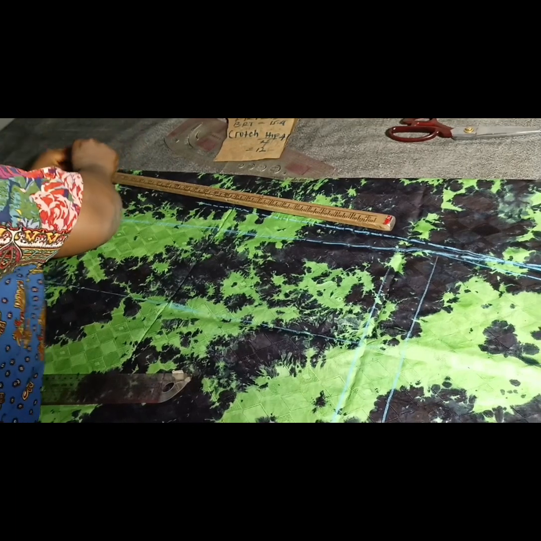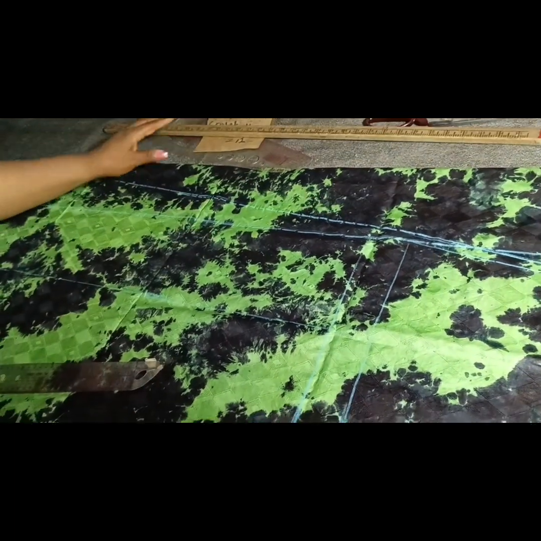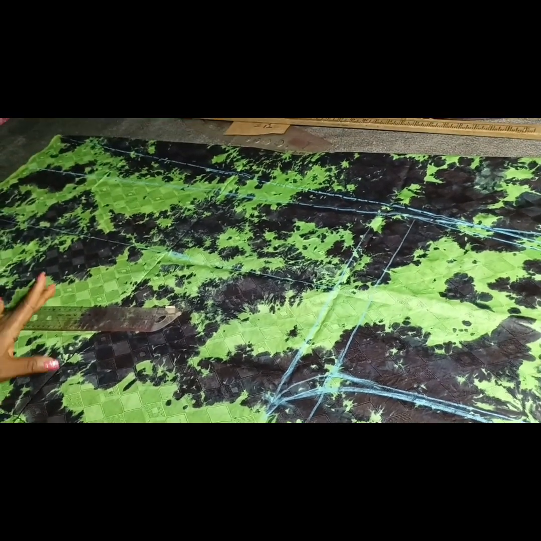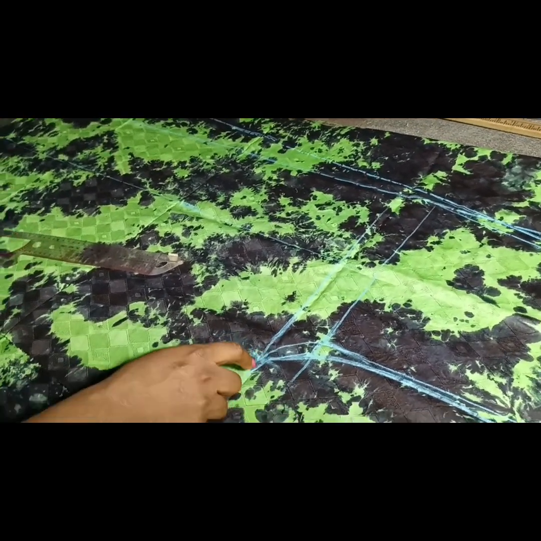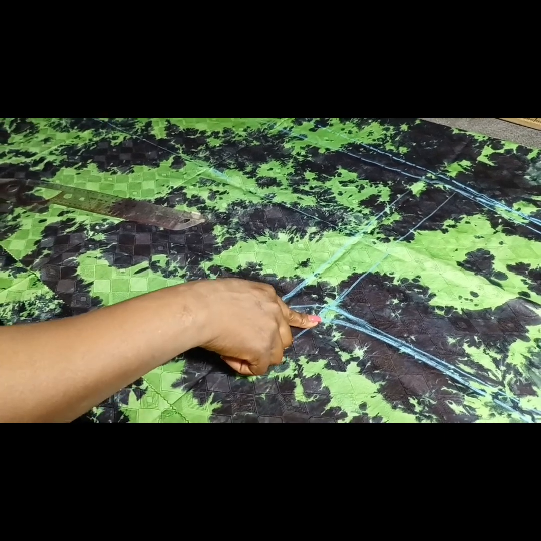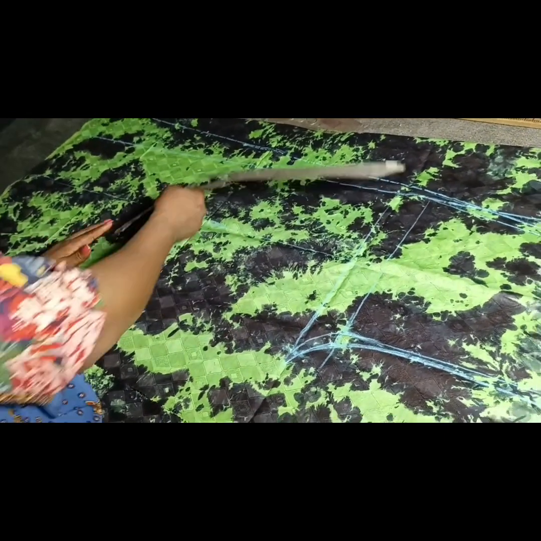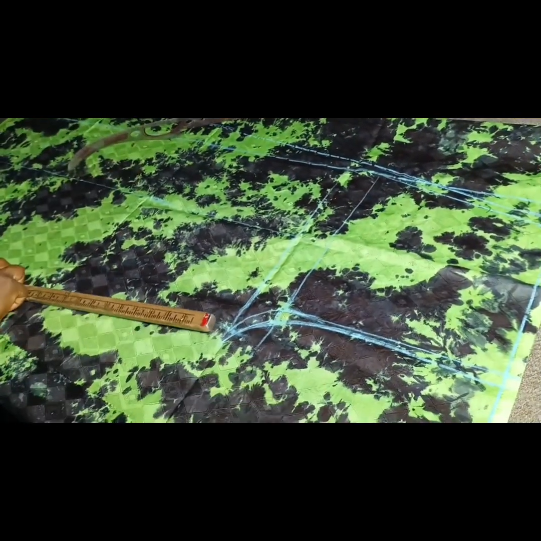So I opened it up all the way to this end. Can you see what we have? You can see that it opens all the way to this end. On this side now, remember I've added half an inch here. From this crotch here, I'm going to open also to achieve the A shape this way.